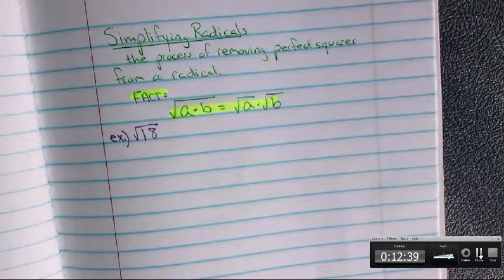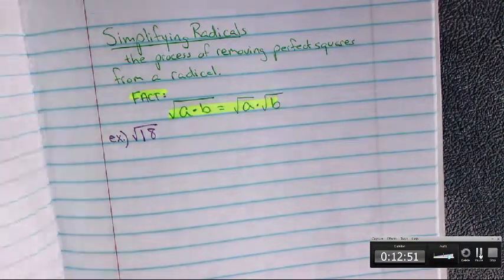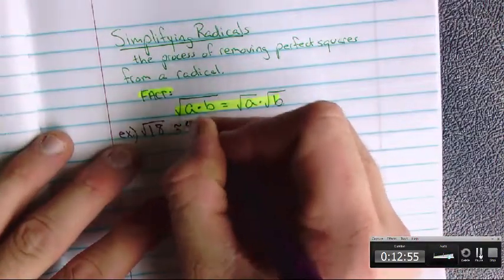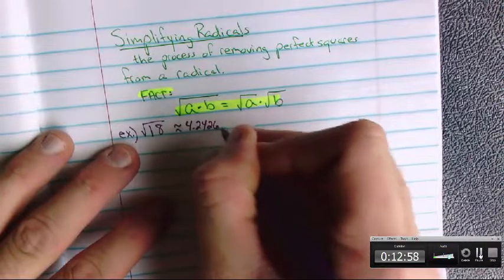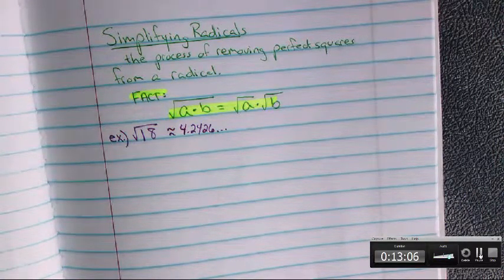So here's an example. Square root of 18. Is that rational or irrational? It's irrational. It's a decimal that goes on forever. We've already typed this one in our calculator. The square root of 18 is 4.2426, and then it goes on forever. So it's an irrational number. The ACT does this a lot. If the answer is going to be irrational, it gives it to you in the most simplified form.